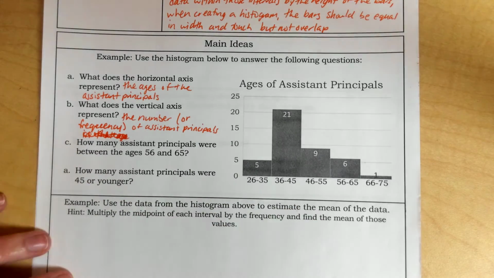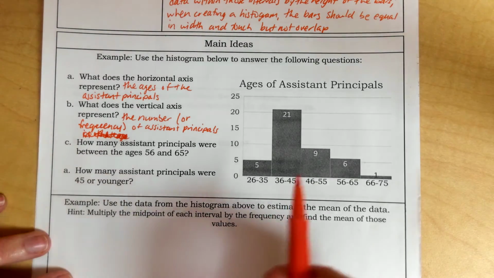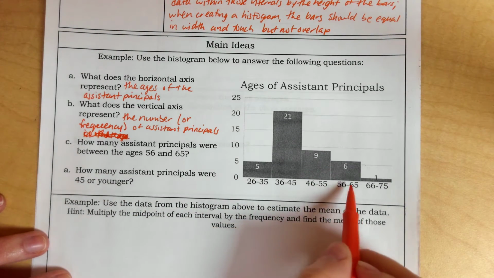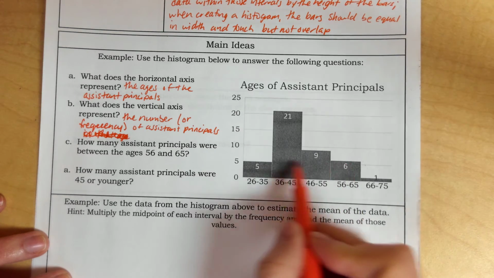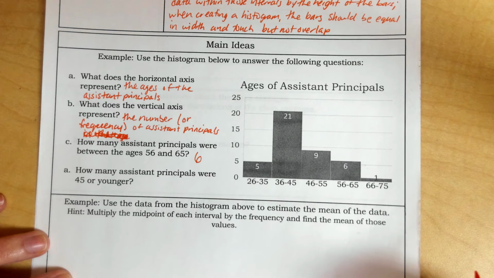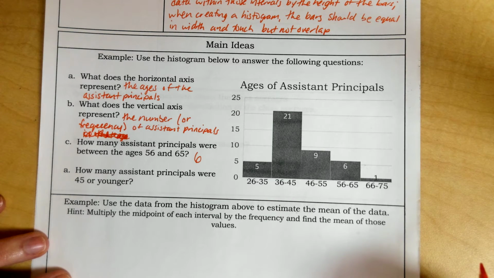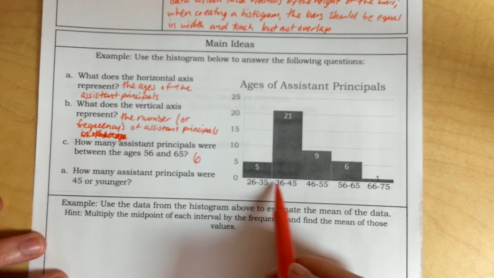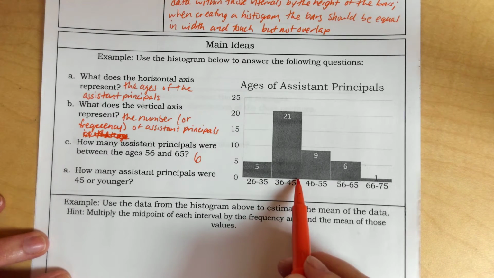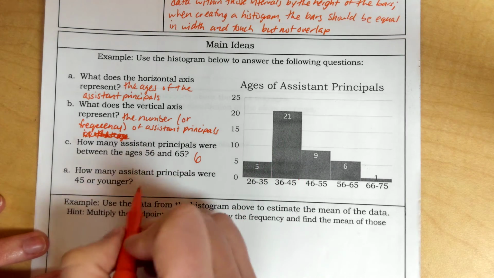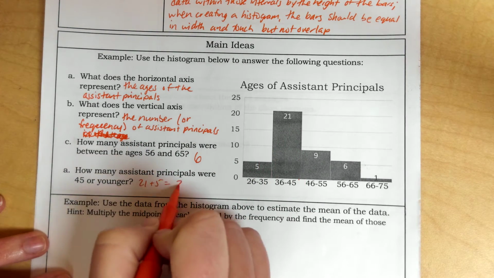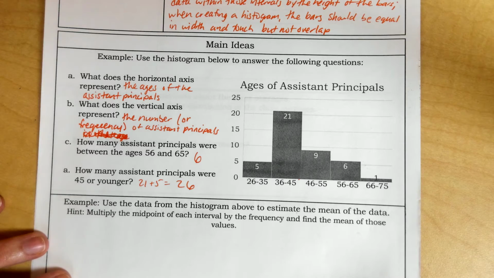So the next question, how many assistant principals were between the ages of 56 and 65? So here is my 56 to 65, and I look up and there are 6. So 6 principals in that age. And then the other question is, how many assistant principals are 45 or younger? So here is my 36 to 45 bracket. Everything below that is going to be younger than that. So I have 21 and 5. So a total of 26 principals are in that age bracket.